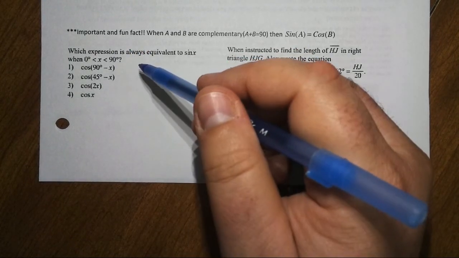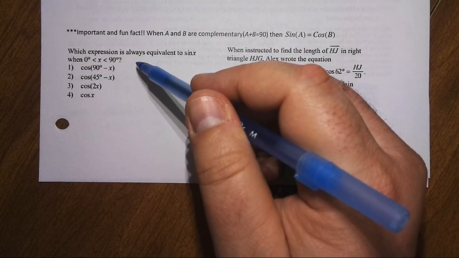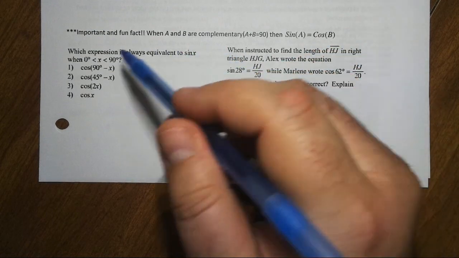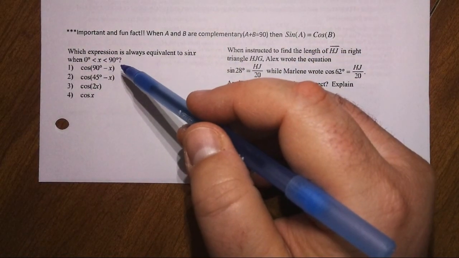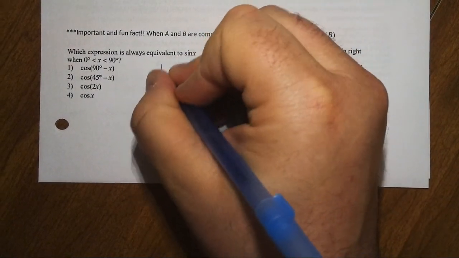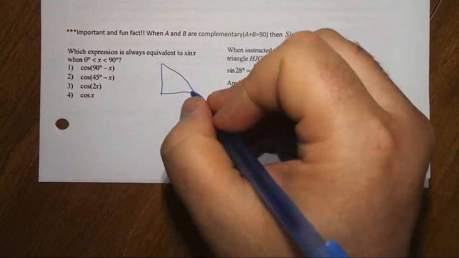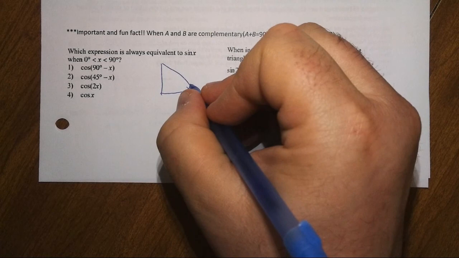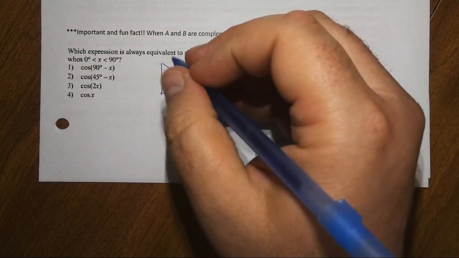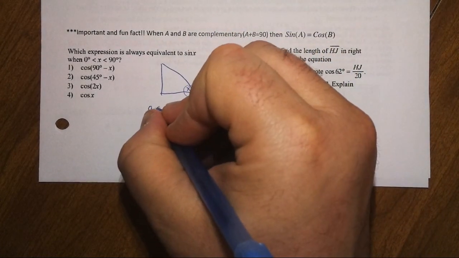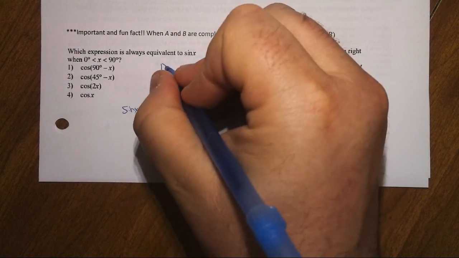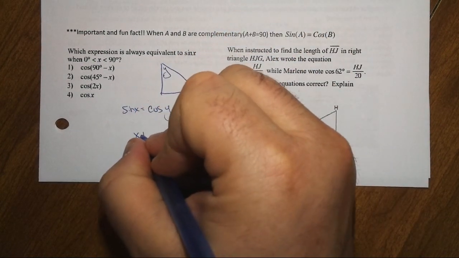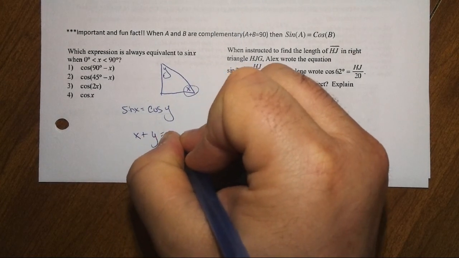So, which expression, here's two questions, is equivalent to sine of x when x is in between 0 and 90? So keep in mind that coming off the right triangle, this is x, right, the sine of x, okay, so sine of x is going to equal the cosine of y, which is this angle, when x plus y are equal to 90.